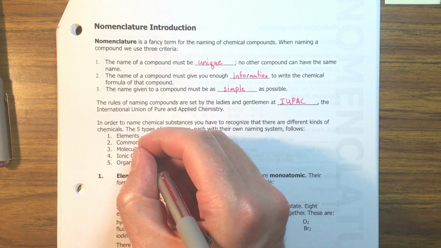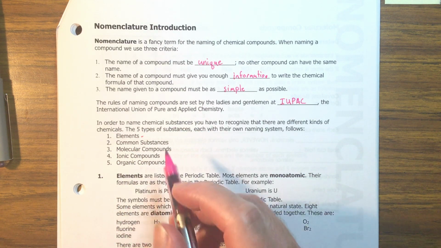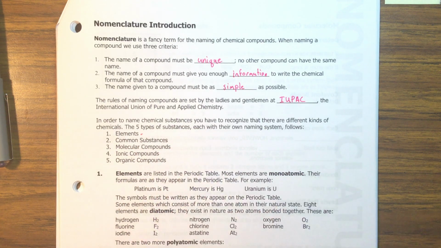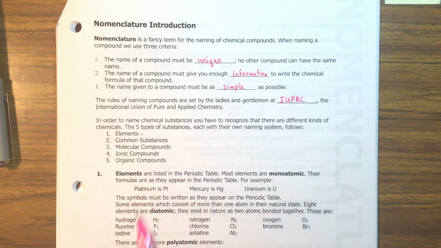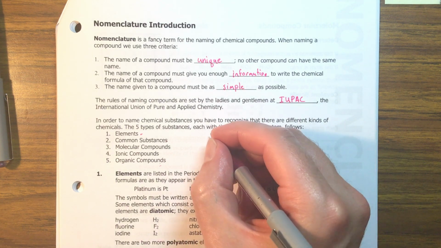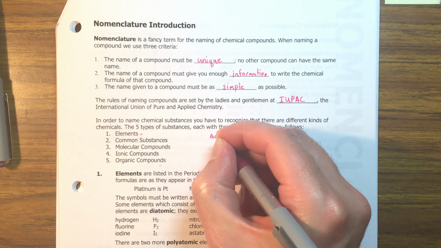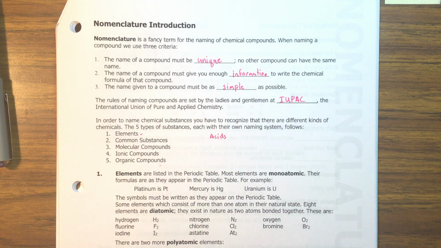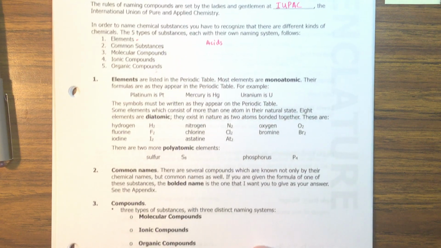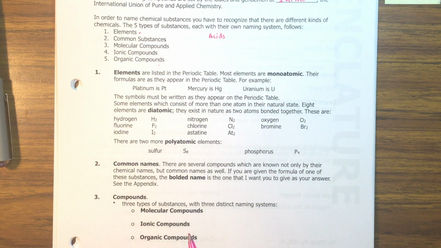There are elements, common substances, molecular compounds, ionic compounds, and organic compounds, and each one has its own naming system. We should also include in here acids and bases. Well, acids really have their own naming system, bases don't. Let's take a look at each one.